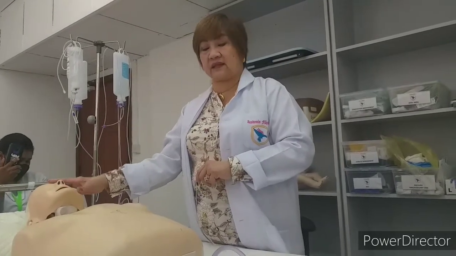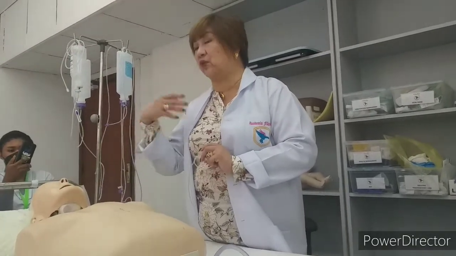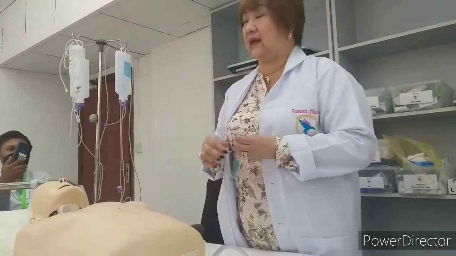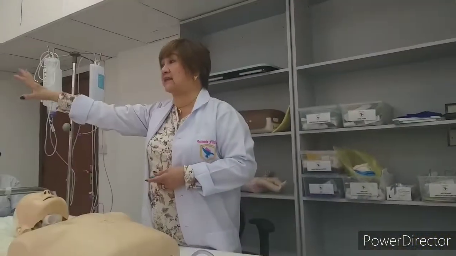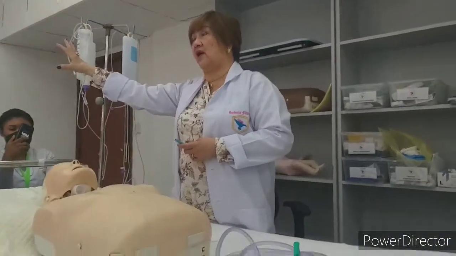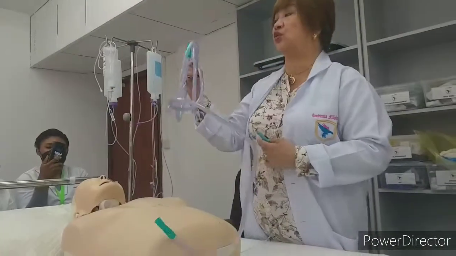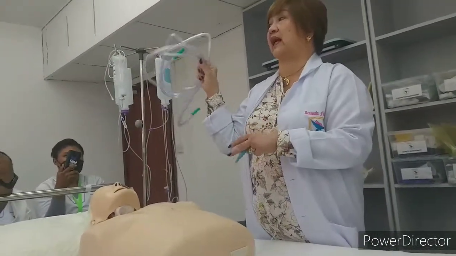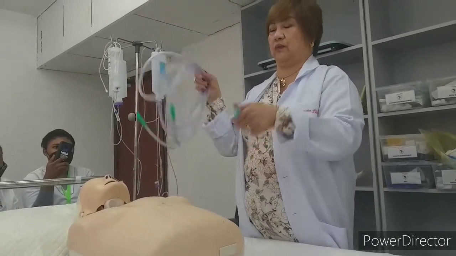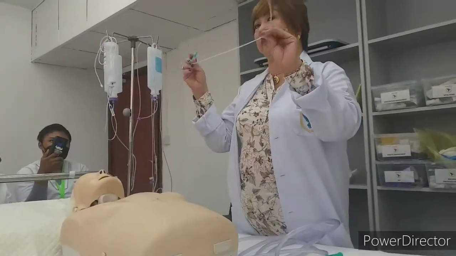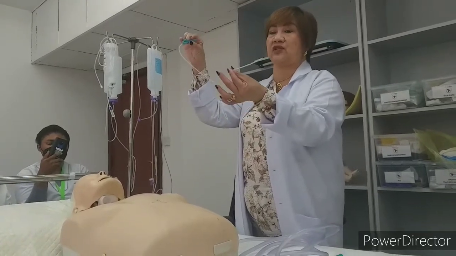So this is why we do it, and how we will do it now is we need equipment. What we need is a wall-mounted suctioning machine. In that wall-mounted suction, we will need 2 suction connecting tubes. This is the connecting tube. We will have an appropriate suction catheter. So this is the suction catheter.